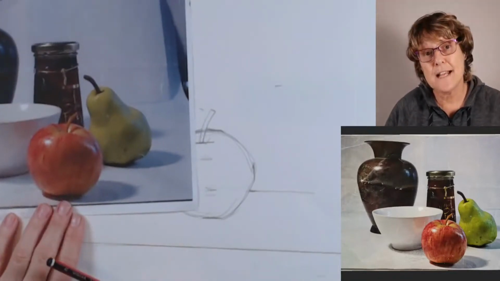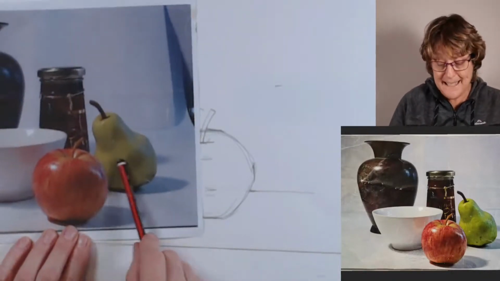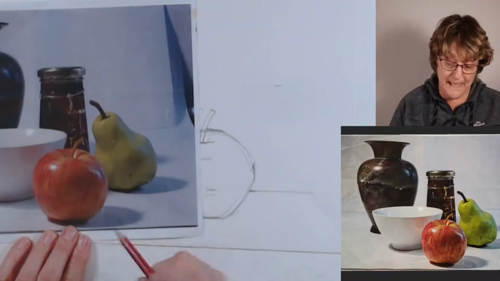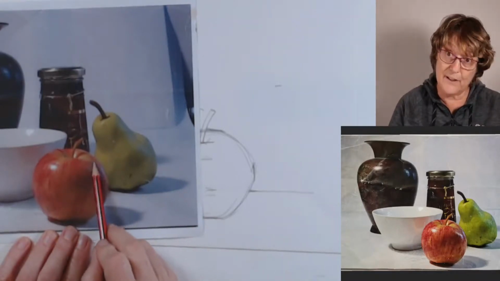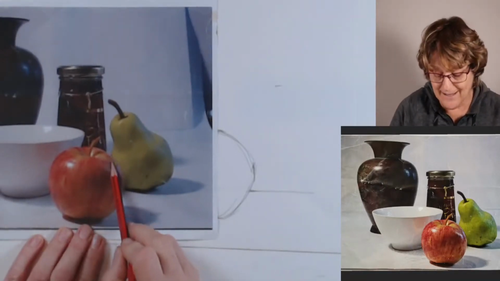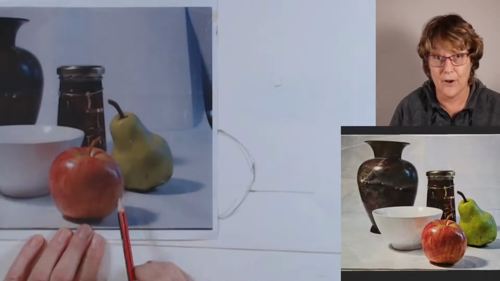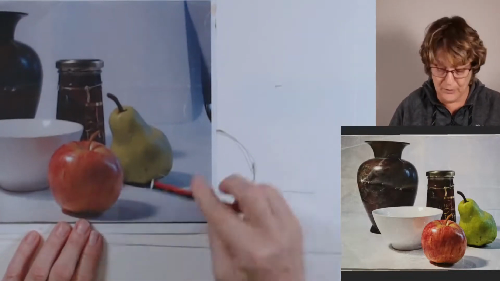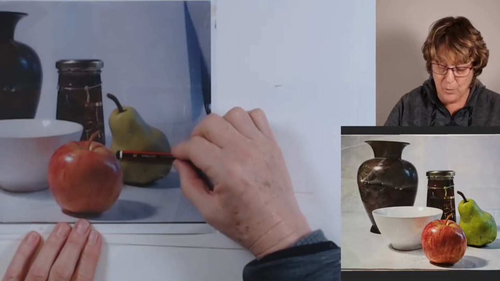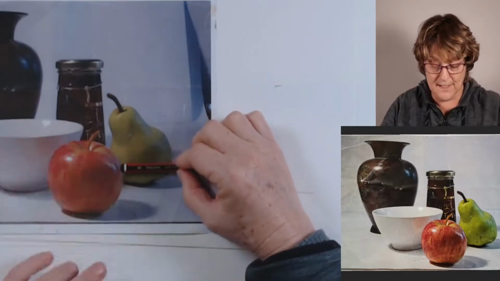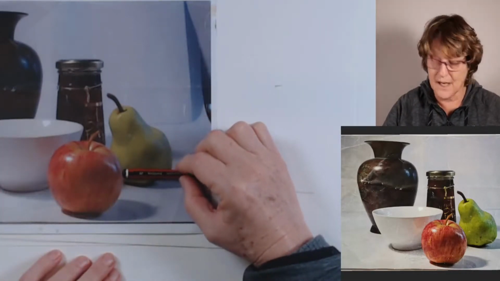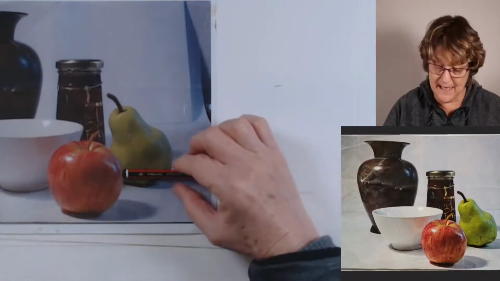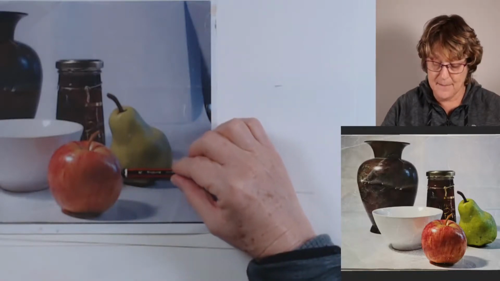The pear also has a width, but instead of using the whole pear, because I can't see the width of it there, I know I can judge kind of where it goes, but I can also judge how wide is the pear from where it touches the apple, right? So it touches the apple there, and it's about that width.